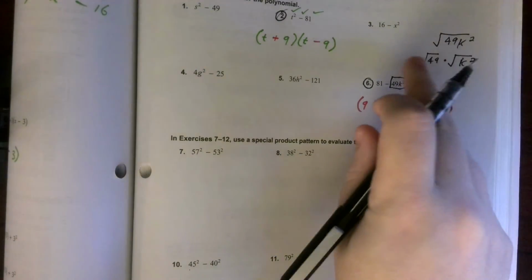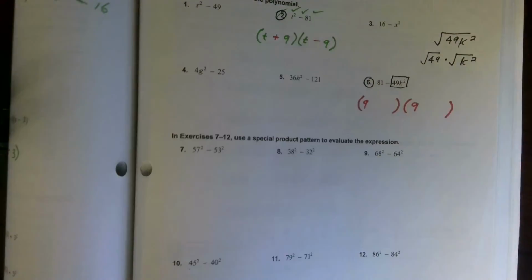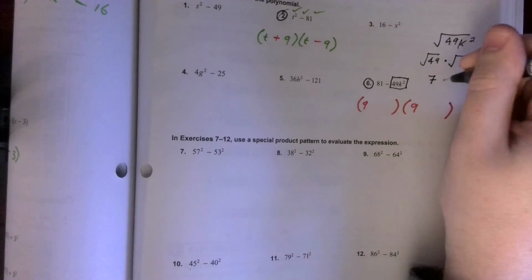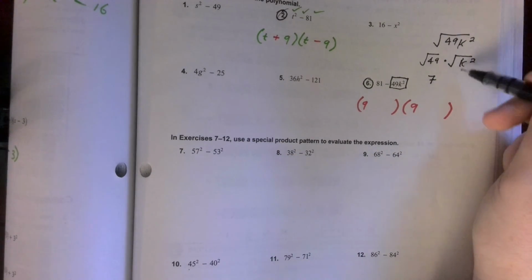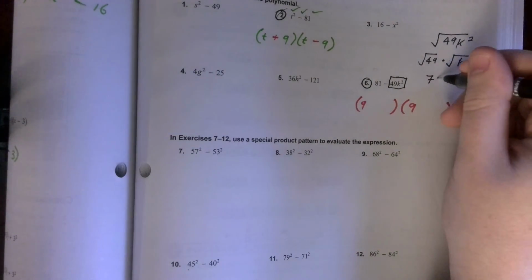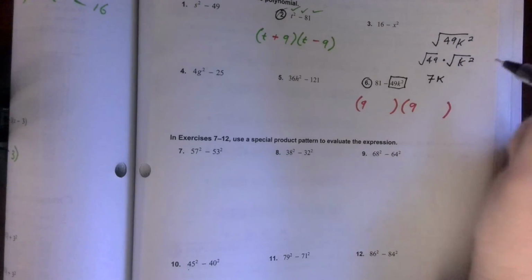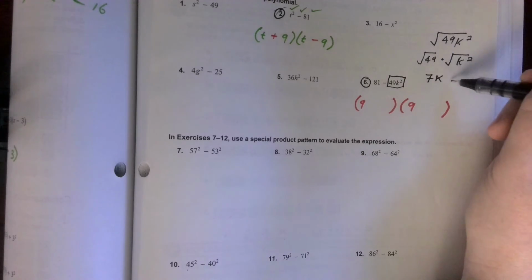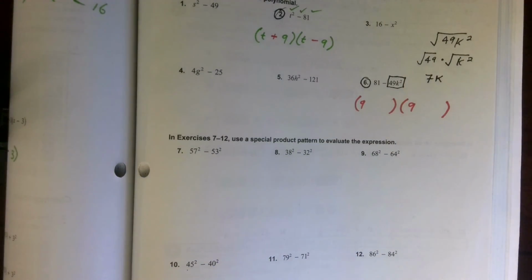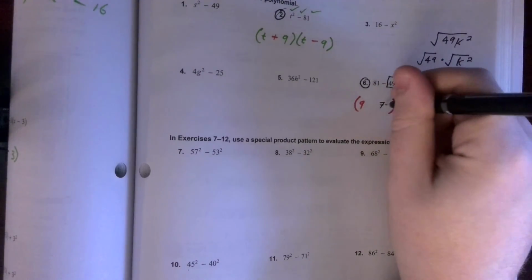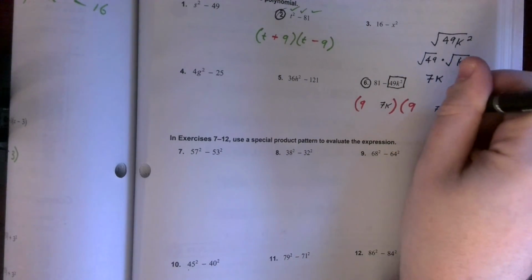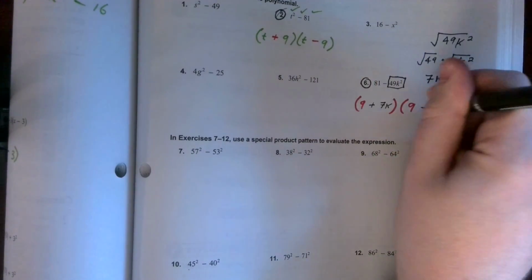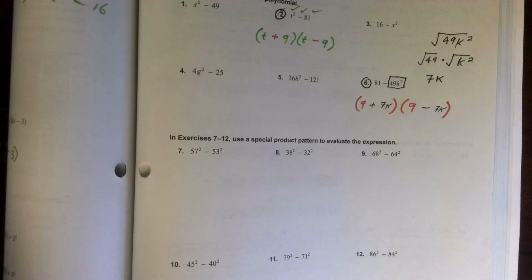What's the square root of 49? We know the square root of 49 is 7, because 7 times 7 is 49. And the square root of k squared is just k. So, 49k squared is a perfect square. It's 7k times 7k. So, 7k will be our last term. We put a plus sign and a minus sign, and we're done. And that's 7.7.